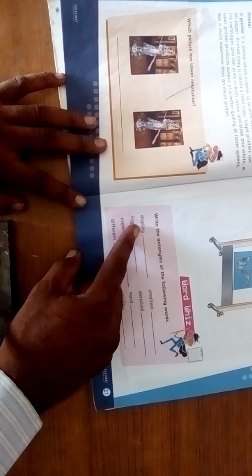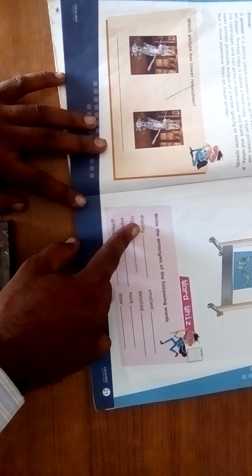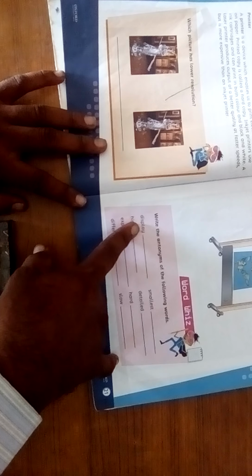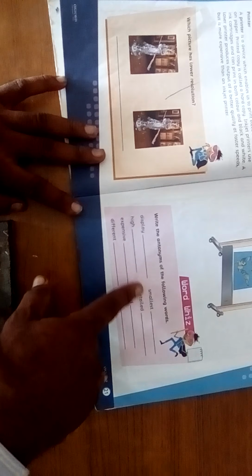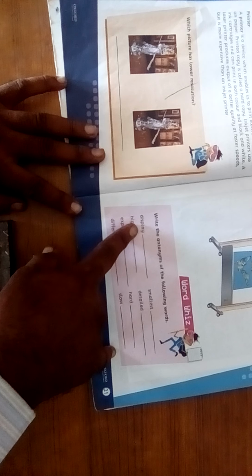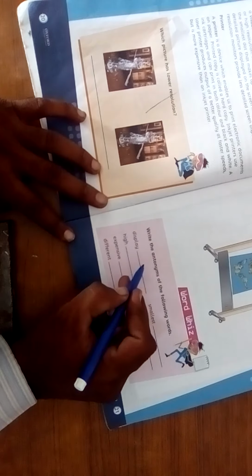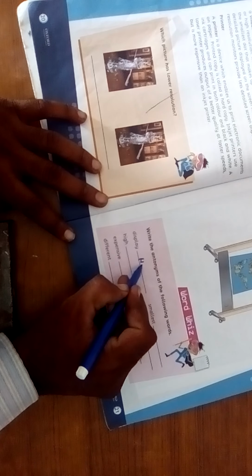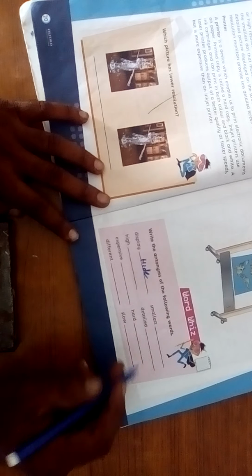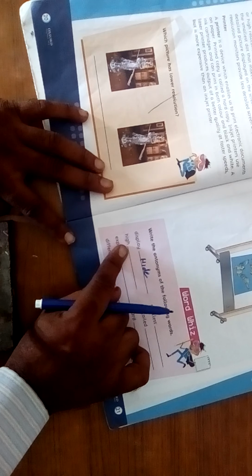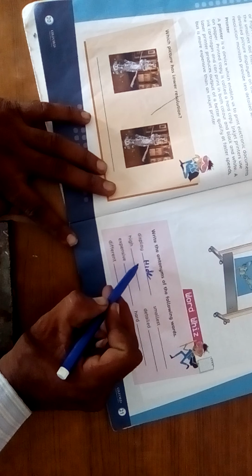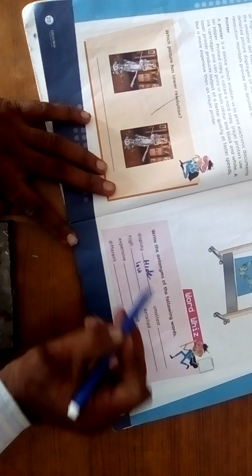Word number one is display. The antonym of this word will be height, high. The antonym will be low.